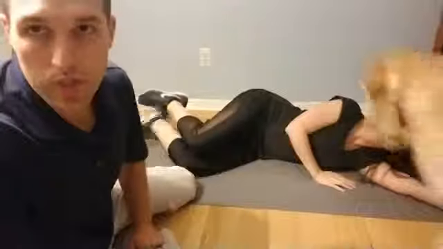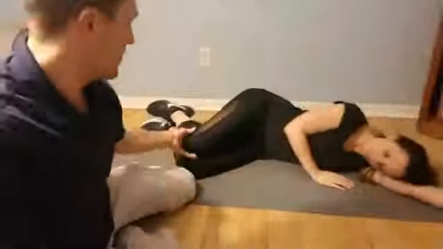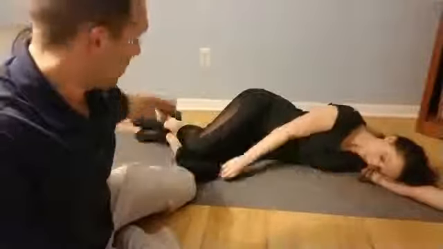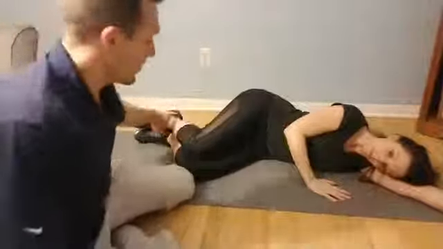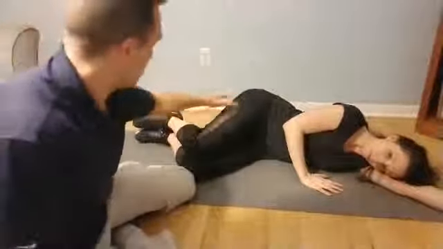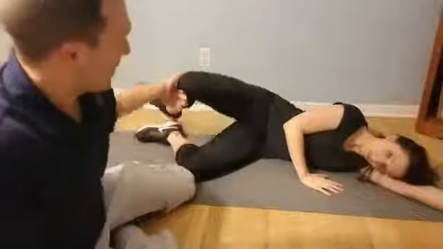The next exercise that I'm going to give are simply some clamshell exercises. Very basic, yet can be an effective exercise, especially if you're lacking some hip mobility for external rotation as well as some strength. We're going to keep the heels together right here. Knees are bent. Heels are in line with her butt. She's going to lift up.